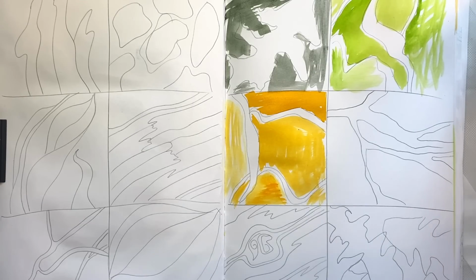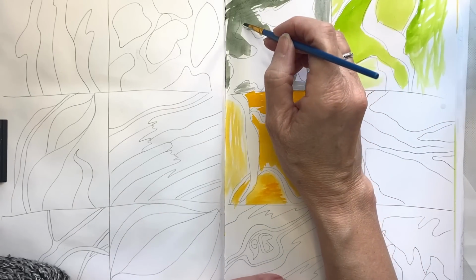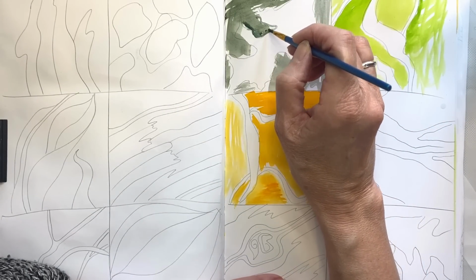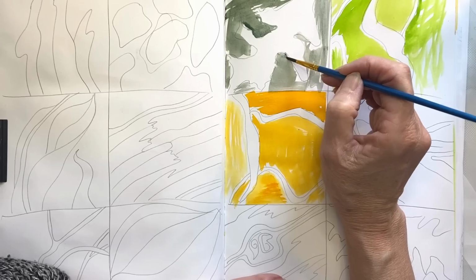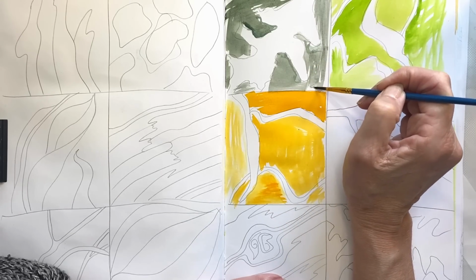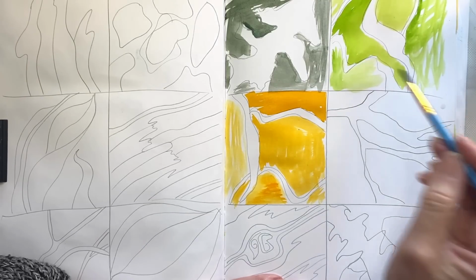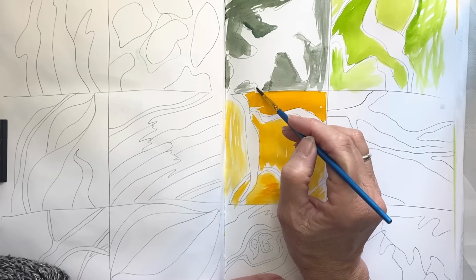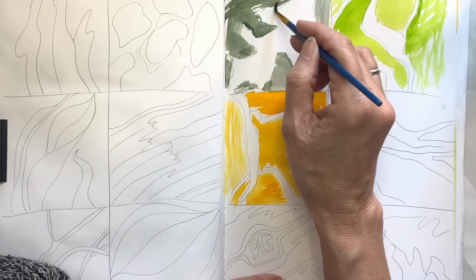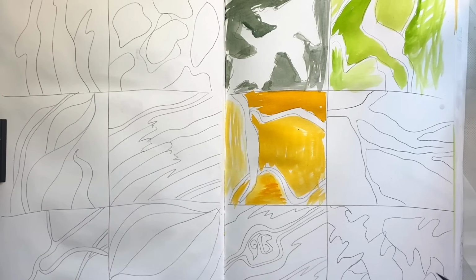I'm now actually going to use my thinner brush and go into some of these spaces like that. And then what we're going to do is do a bit of mark making, which I love. Mark making makes some absolutely terrific textures.